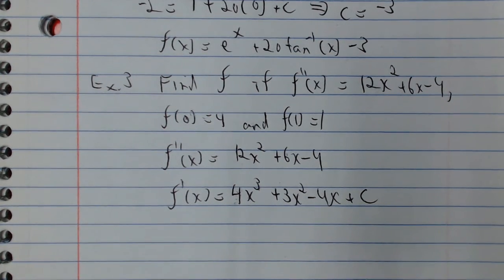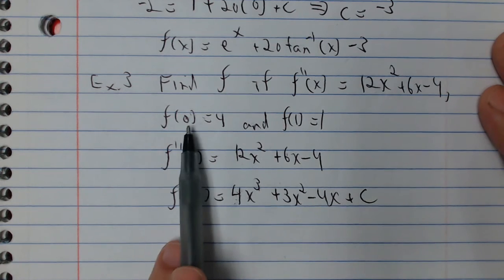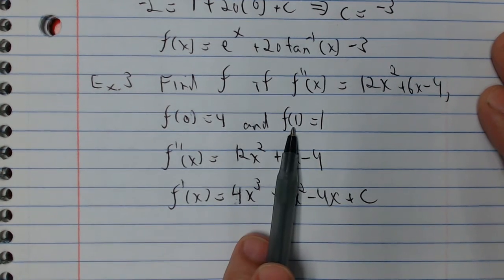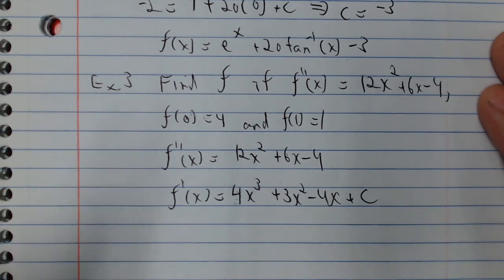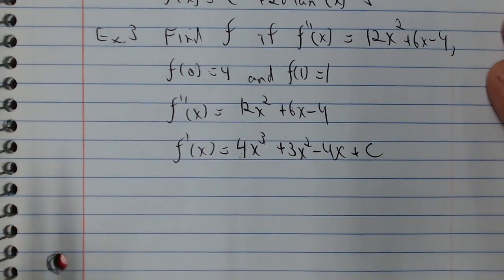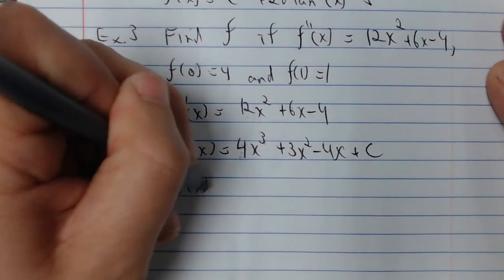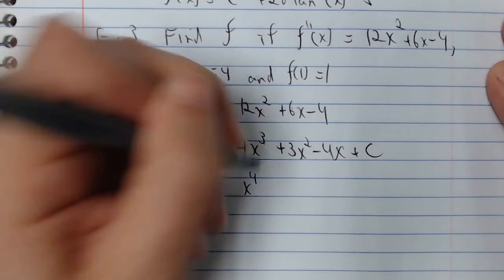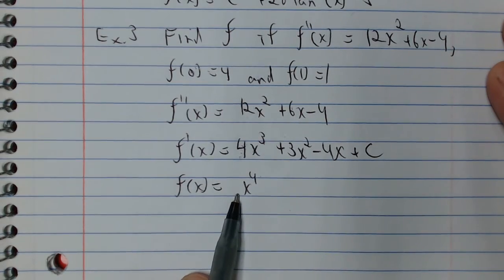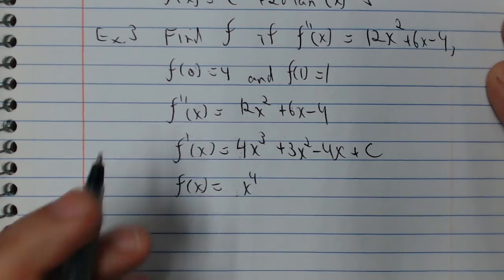Okay, so here's f prime. Let's not worry about c yet, because I can't find c since I don't have any information about f prime. But I have enough information to help me find c once I know what f is. So let's go through this. Now, if f prime is this, f of x is the antiderivative of this. So what would that be? It would be x to the 4th, and the nice thing is the number here would just be a 1, because to get 4 out of it, I would just find a derivative and I would get the 4.